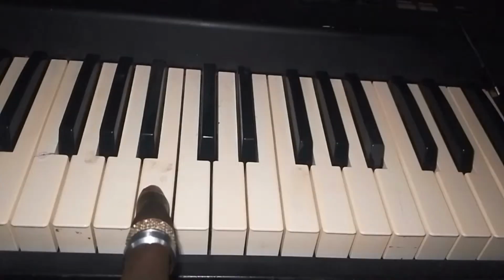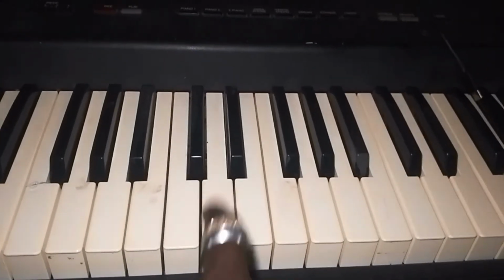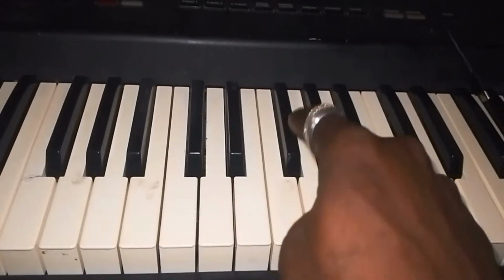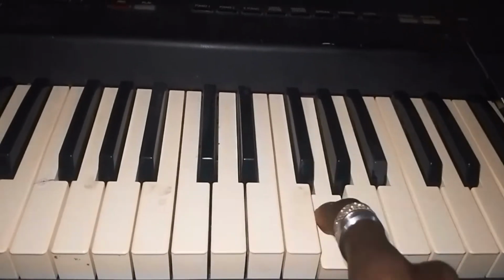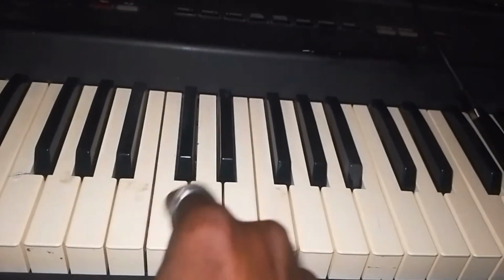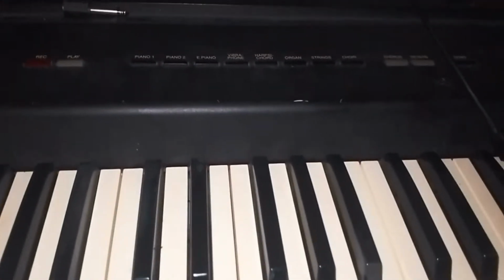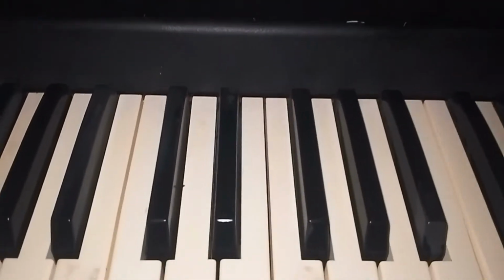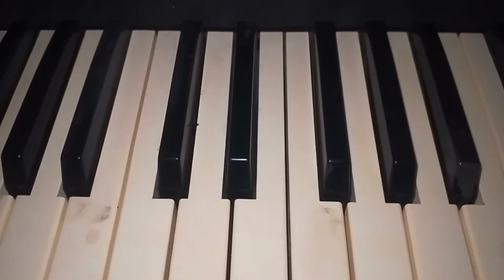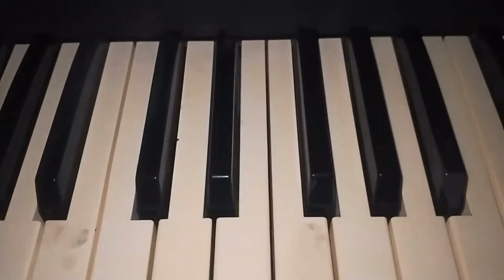Re, mi, fa, sol, la, ti, then do. So it's very simple to play the key of G, just the same way you have been playing your A, your D, your E, your C, and your B. It's the same fingering that you are going to use for your G. So watch out.